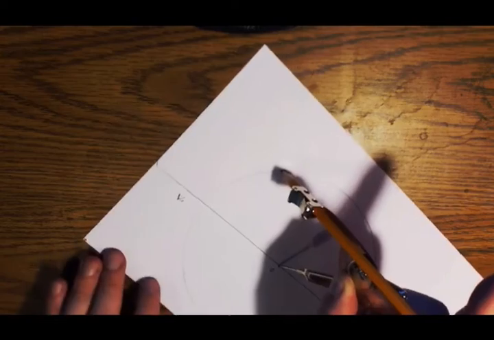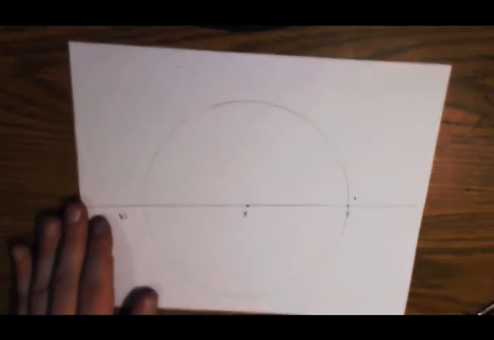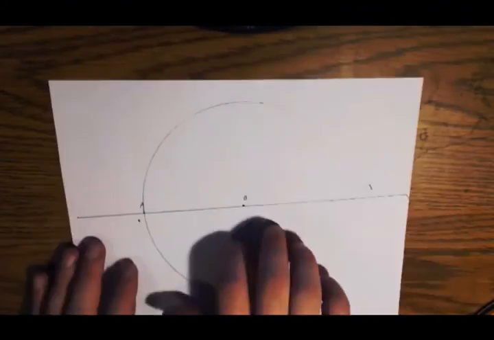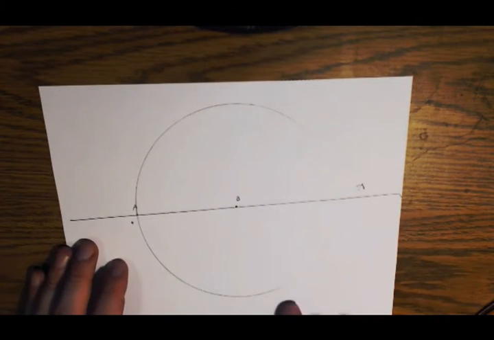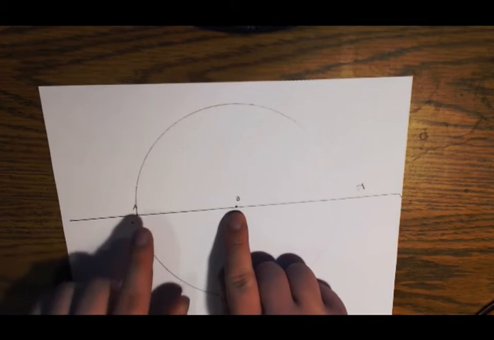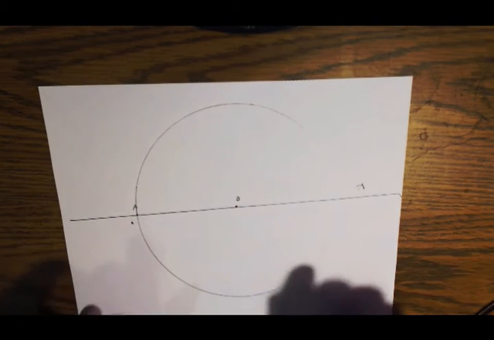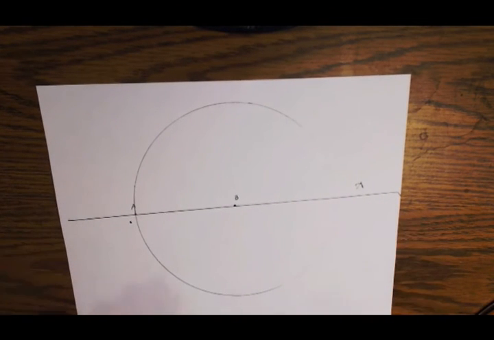Sometimes it's even useful to swing all the way around. So, as you can see here, we've now made an entire circle that is centered at B with a radius at A. And this is one of the most important figures that we will be using repeatedly in this course.